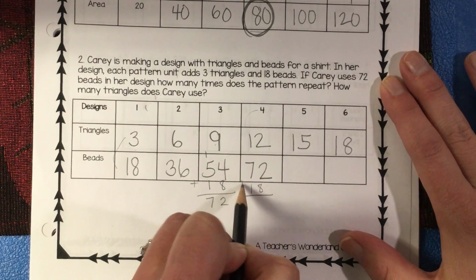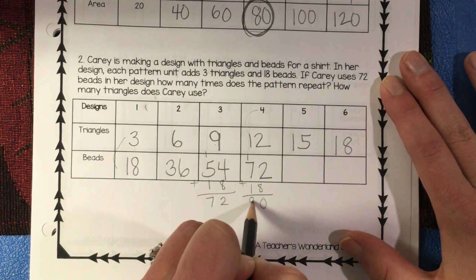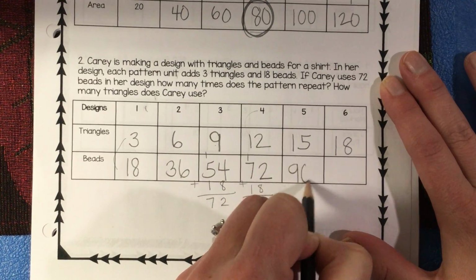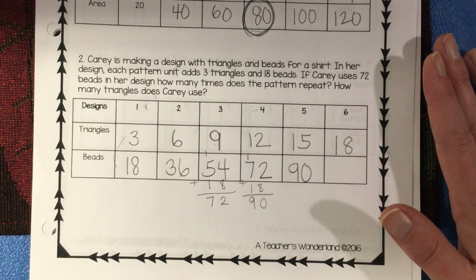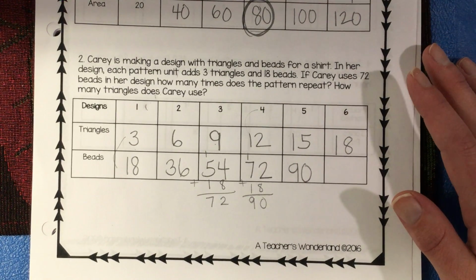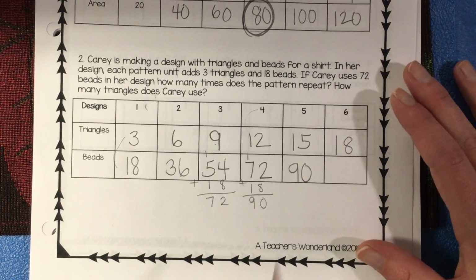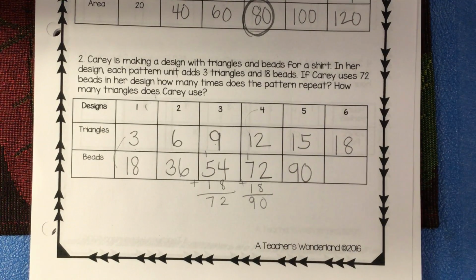72 plus 18, 90. Do you see what I'm doing? I don't really want to rewrite the problem, so I'm kind of using what I already have down. I don't really need to write this one. What's 90 plus 18? 108.